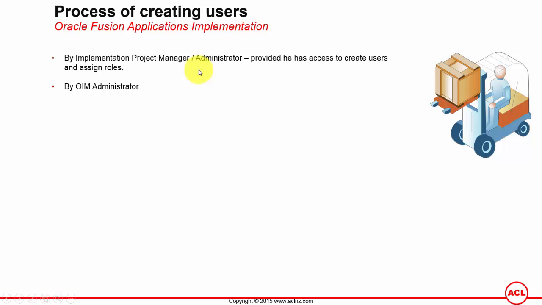And in a post-production environment, it is the Oracle Identity Management or OIM administrator who is responsible for creating the users and assigning the roles to them, or creating new roles and then assigning them to the users. So that's the people who are usually responsible for creating the users. You can further delegate the tasks by restricting the functions available in OIM administrator or with Fusion applications to third-party users within your organization, but these are like the super users.